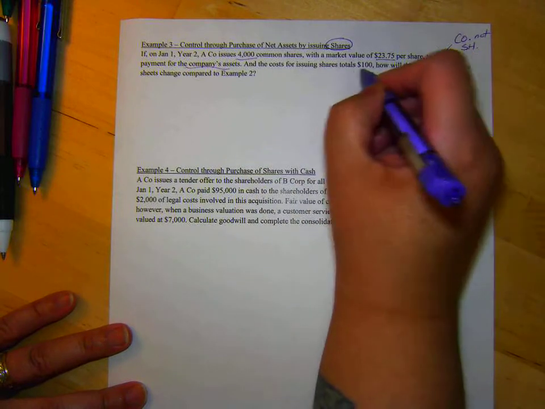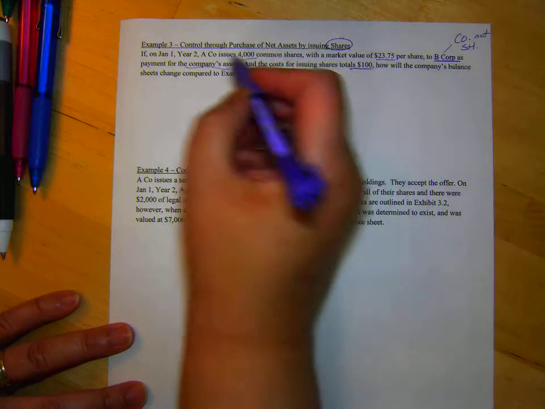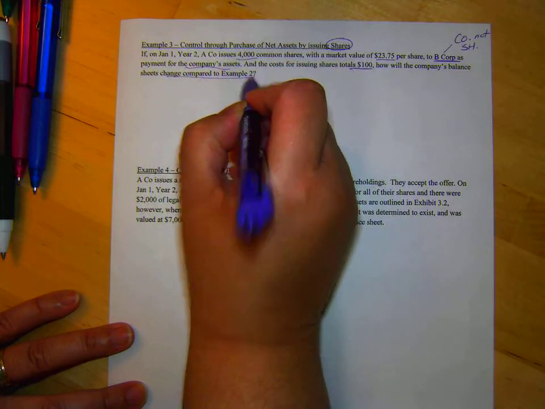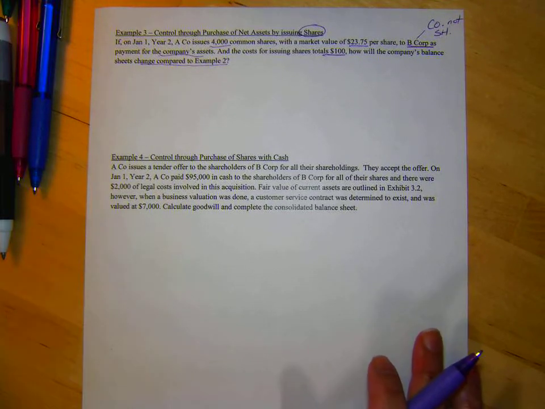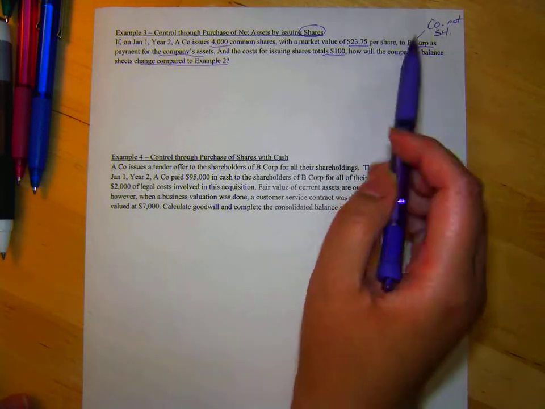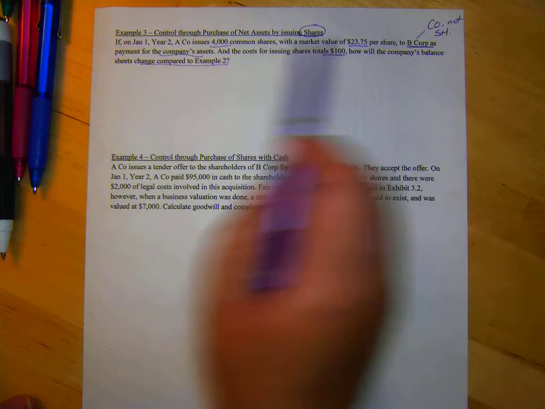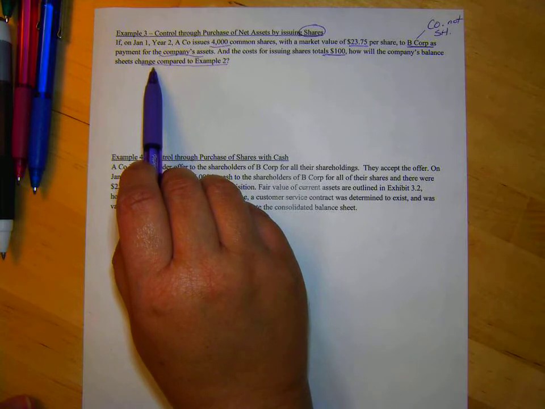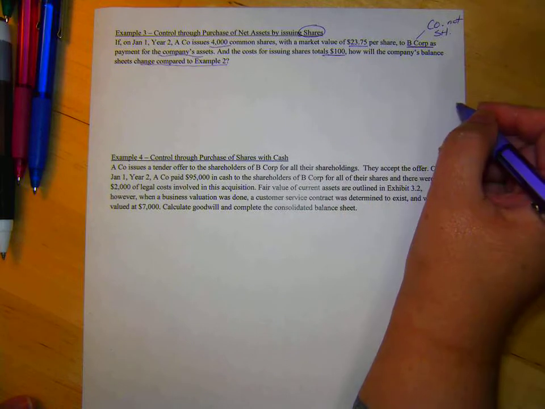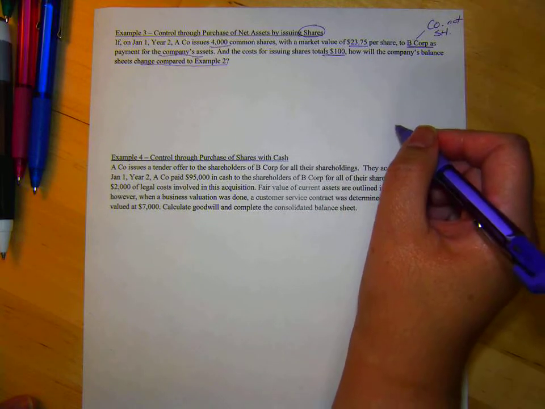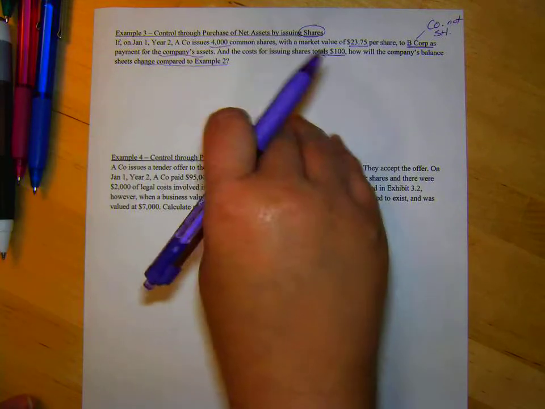Now the cost for issuing shares totals 100. How will the company's balance sheet change compared to example 2? Now this is another thing you get a lot of in 400 level, and this course in particular, is they do everything all over again. They say, how will the company's balance sheet change? So you have to kind of scratch through some of your calculations and then either do them or go back to the other one and explain what's different.